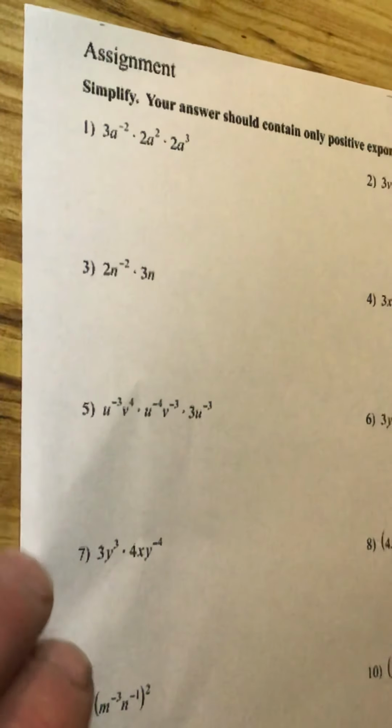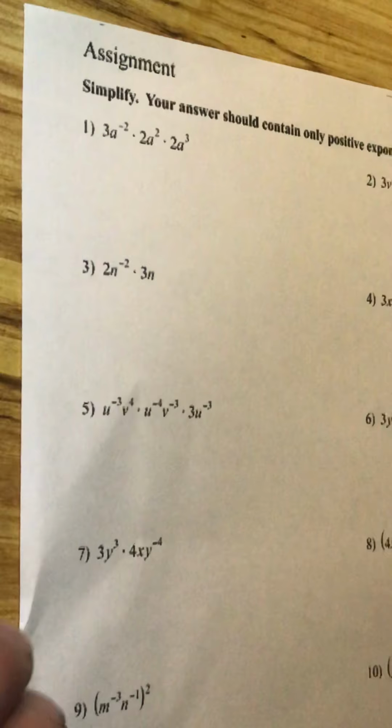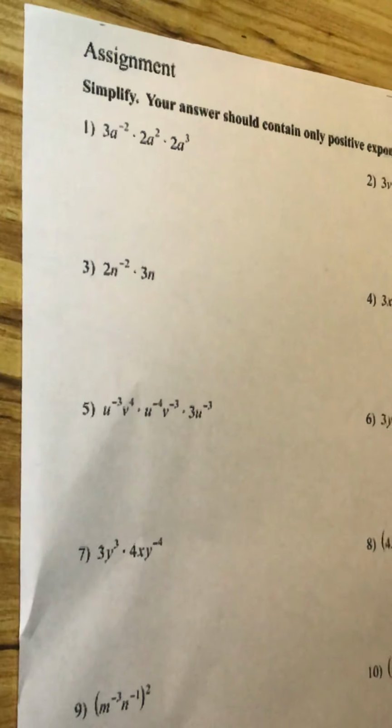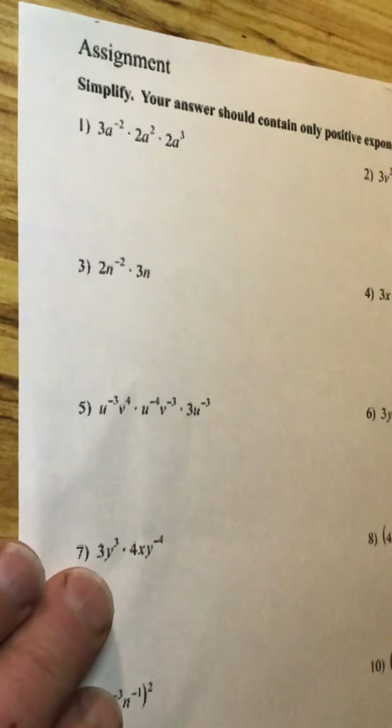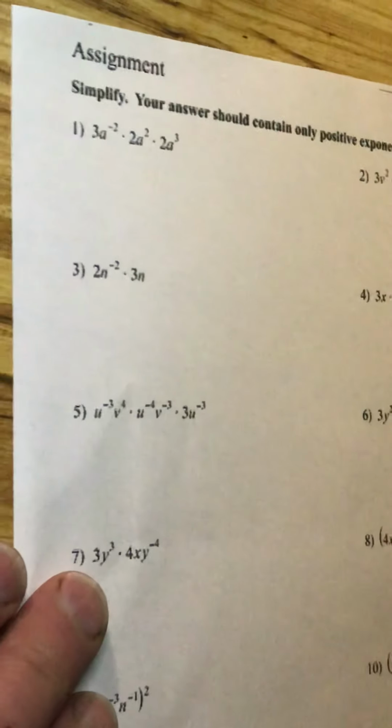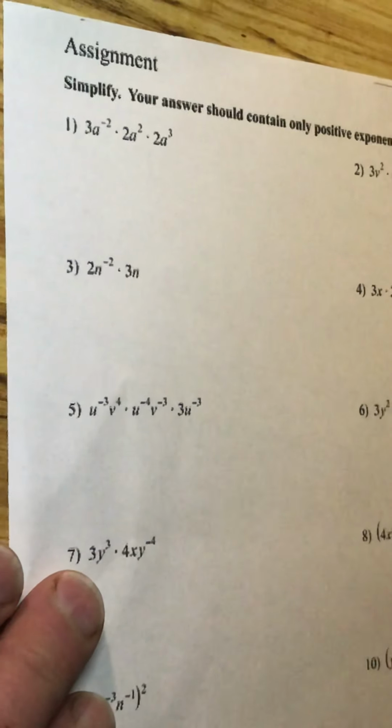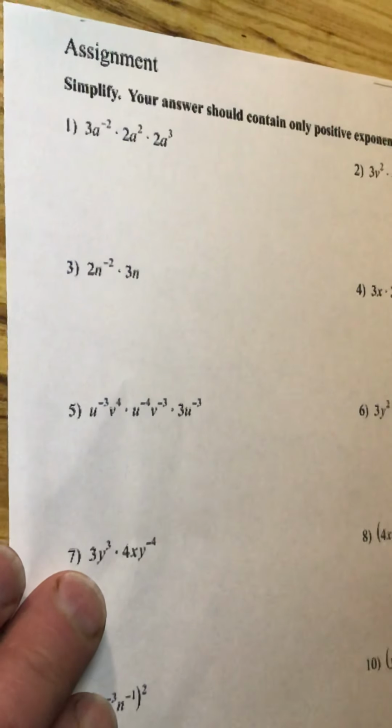And so I want to look at a few things to practice that. You will have a worksheet with several different exponent problems on it today. This will actually be due tomorrow afternoon or tomorrow evening, so it's a 2-day assignment. What we're going to do, I'm going to work out a couple of examples from this just so you guys can kind of see what we're looking for. We want to simplify. Your answers should contain only positive exponents.